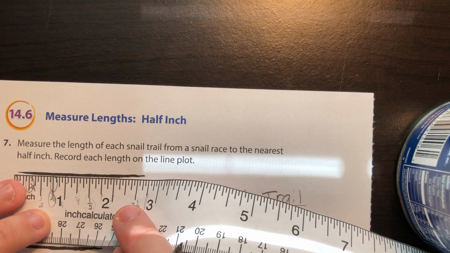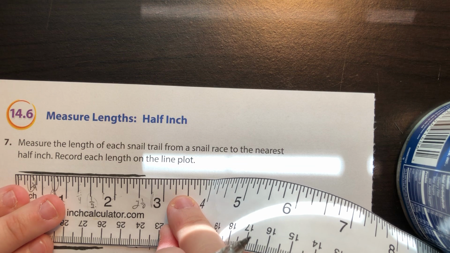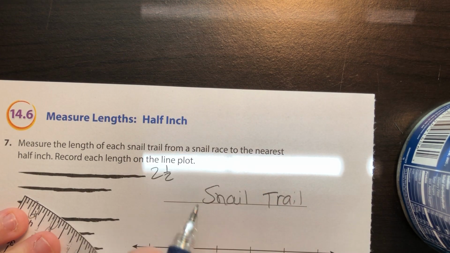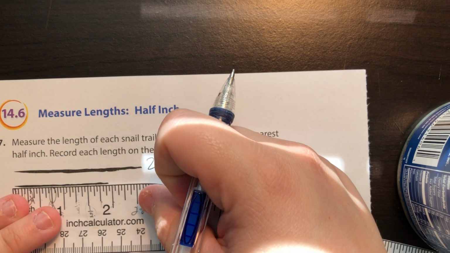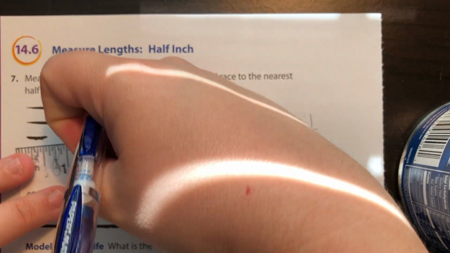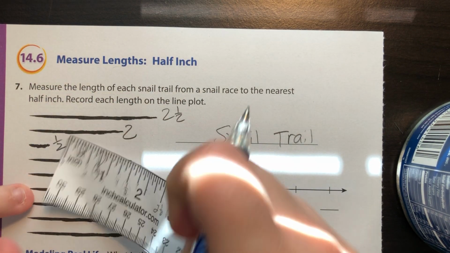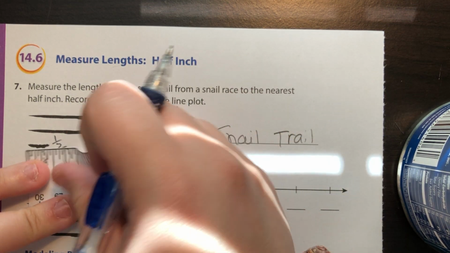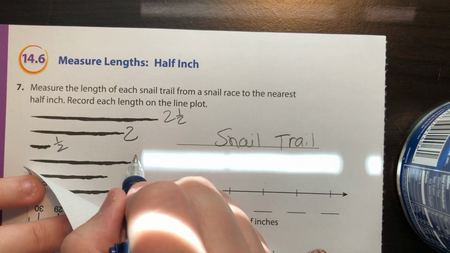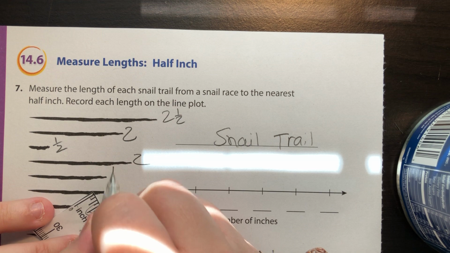To the half inch. So I'm gonna start at my 0 line. Okay, this first one seems to go to about 2.5. This next one is at 2. This next one is about 1/2 inch. I'm not going to use the 1/4 inches because they only want me to use 1/2 inches for this. This is 2 again. This is 1.5.